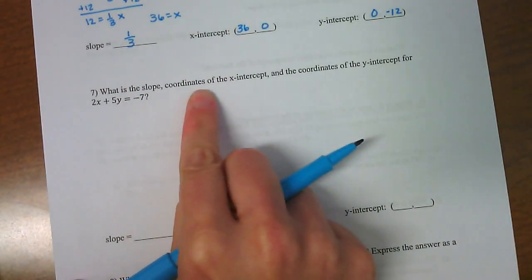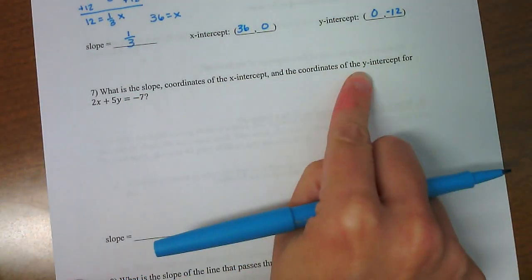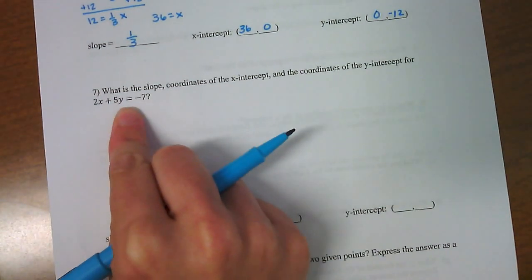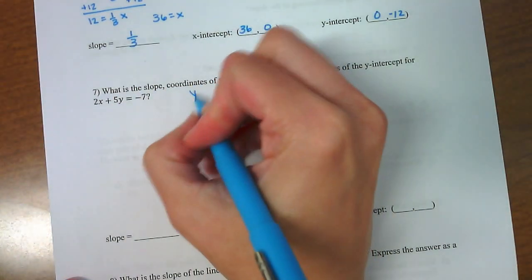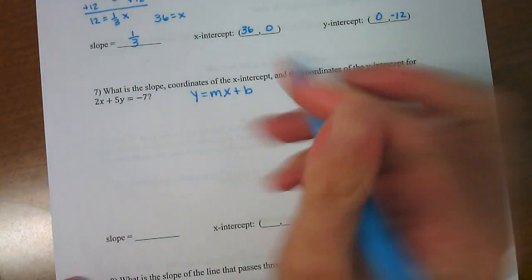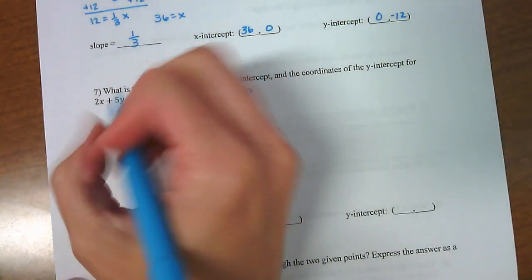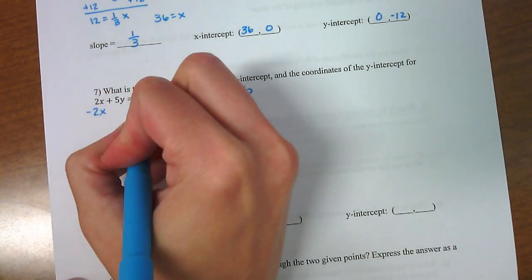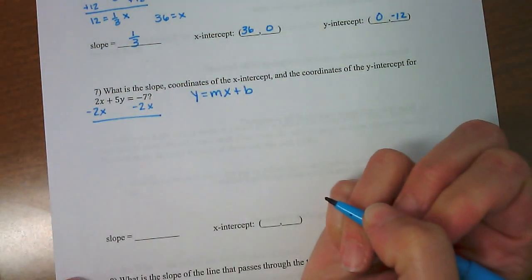Number 7, what is the slope, coordinates of the x and y intercepts? This is not in slope-intercept form, so if I want to make it slope-intercept form, I need to make it look like this. Y needs to be by itself. So I need to move the x to the other side. I'm going to do that by subtracting.